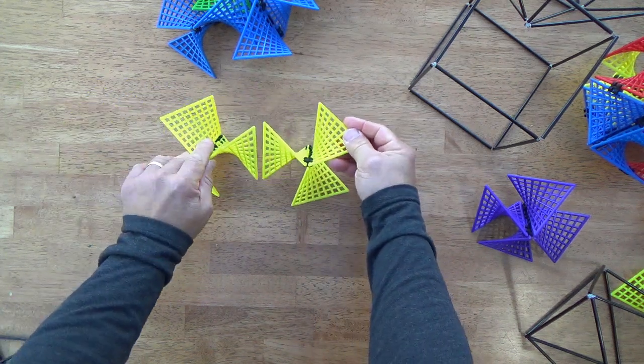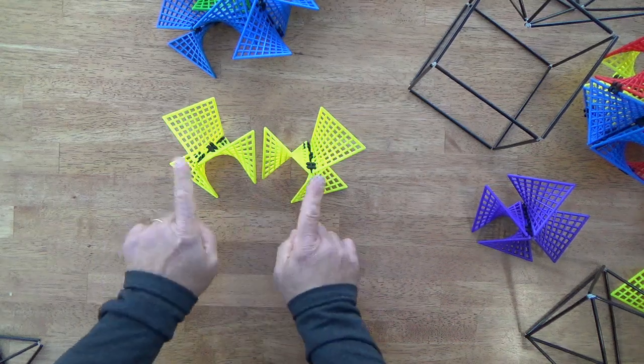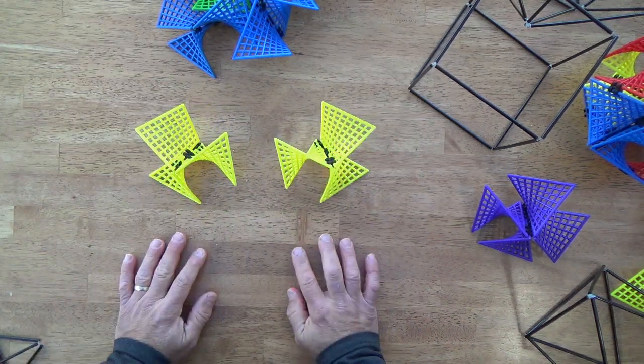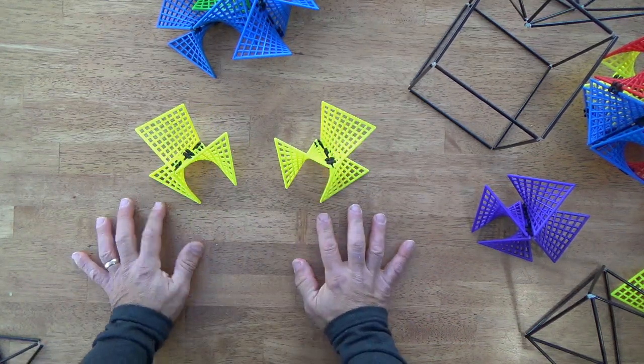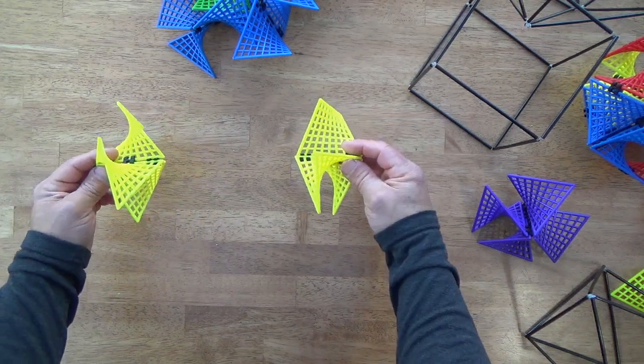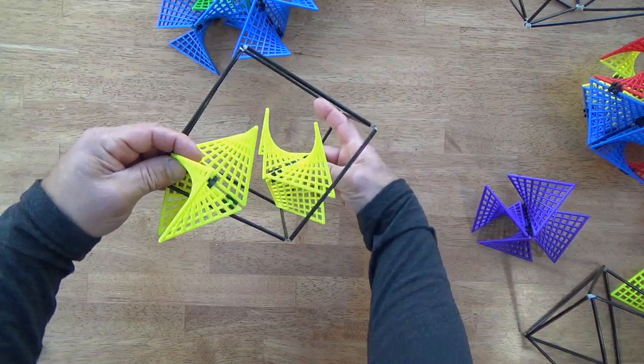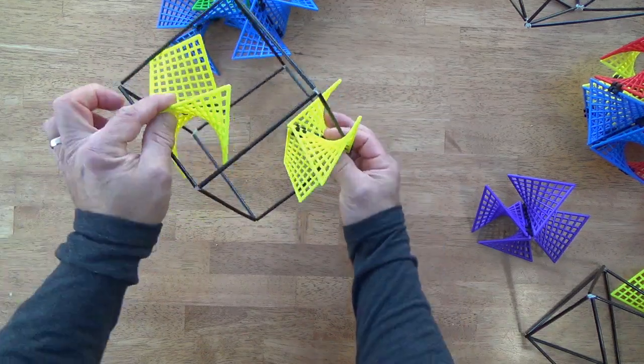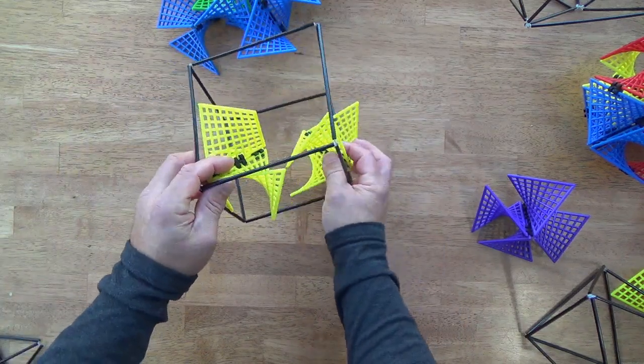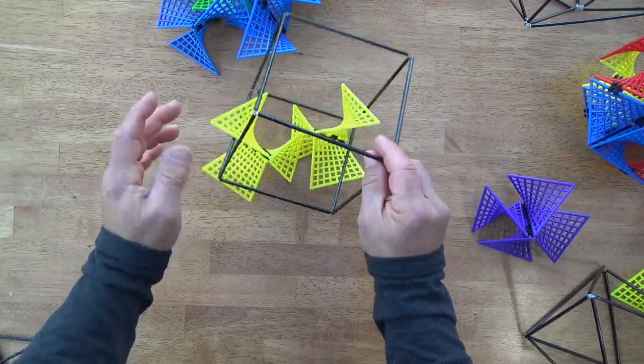So here are my 2 yellows, mirror images. Okay? Now I'm going to start mixing these together, and my yellows are going to end up on opposite sides of the cube, like here and here. And my blues will end up opposite corners and so forth. So that's kind of a neat pattern.